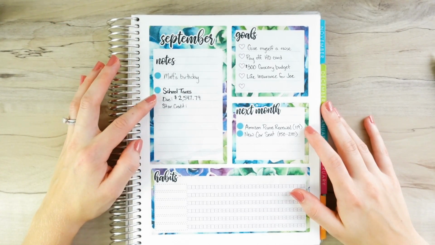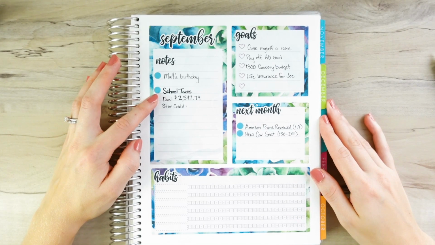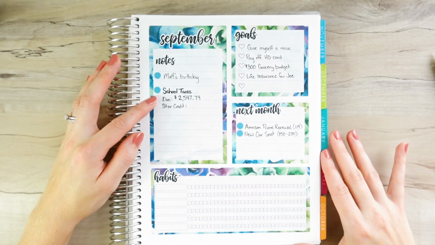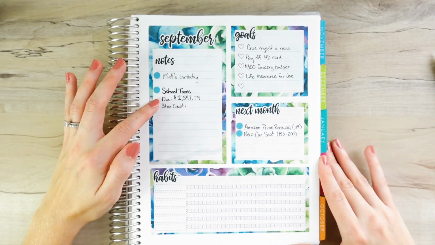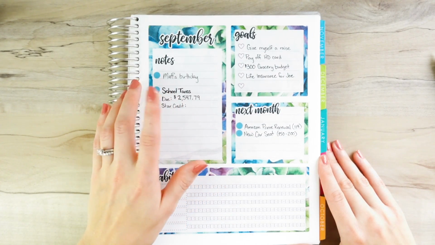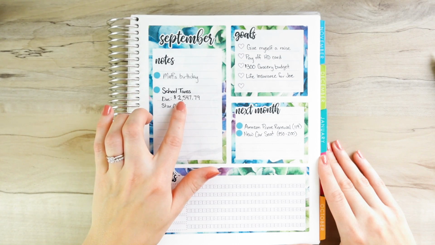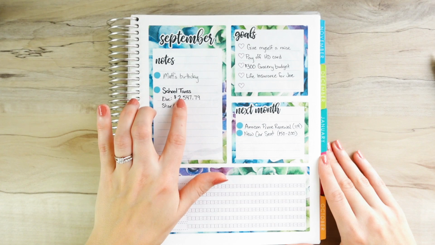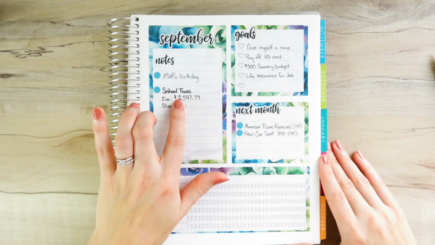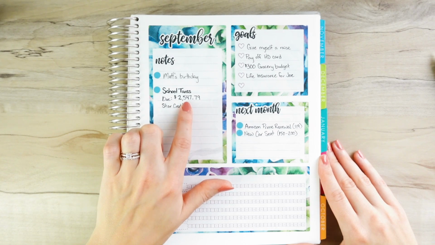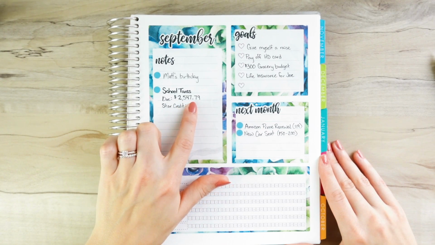And then the biggest thing for us in September is the school taxes. Our mortgage does not include an escrow account for taxes, so we pay those individually. And this year, our school tax bill is $2,547.79. Now, we do already have $2,200 set aside for that. So in this month's budget, I'm just going to be budgeting for the remaining $347 that we need.